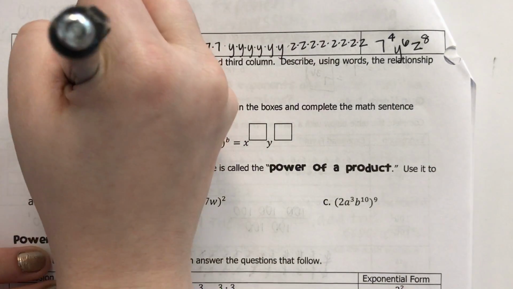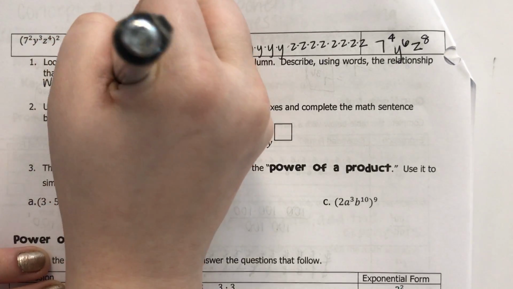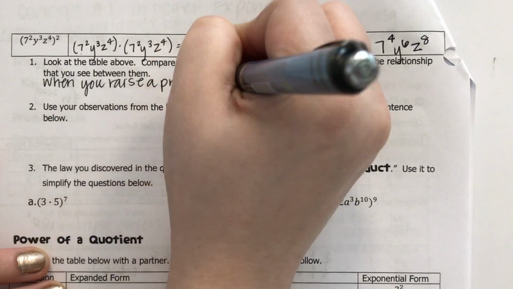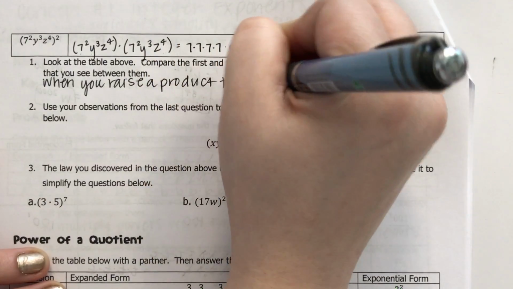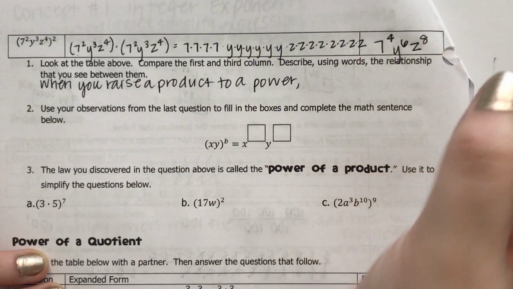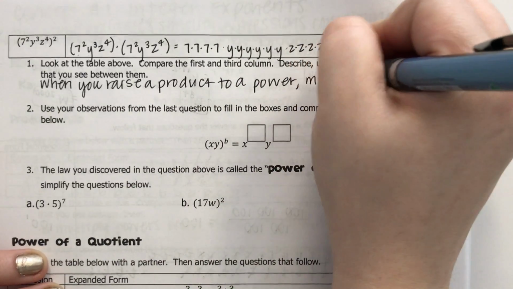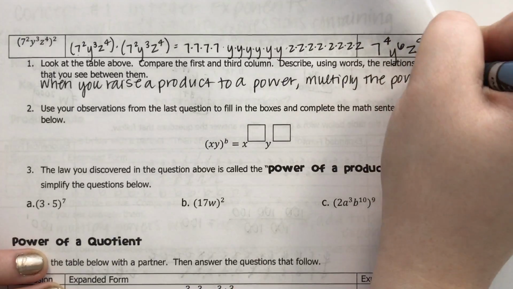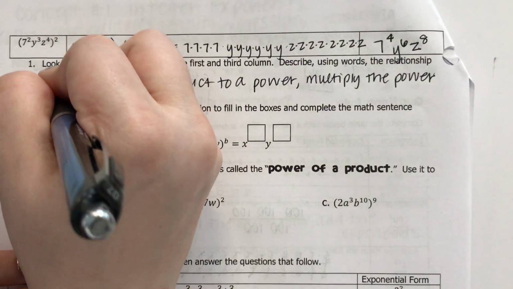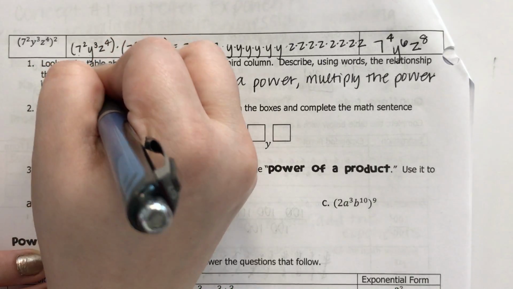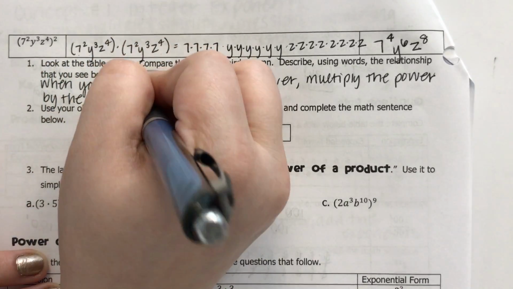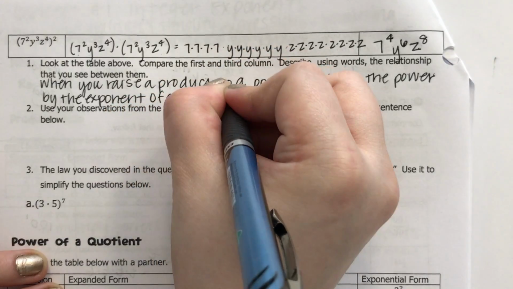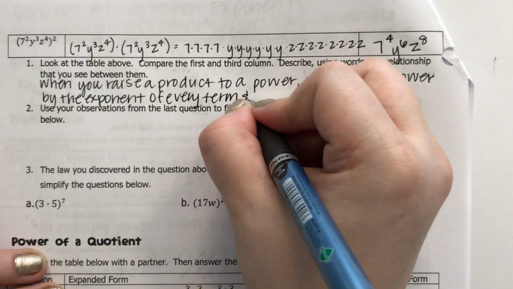When you raise a product to a power, multiply the power, which is the one on the outside, by the exponent, the ones on the inside, of every term, and leave the bases the same.